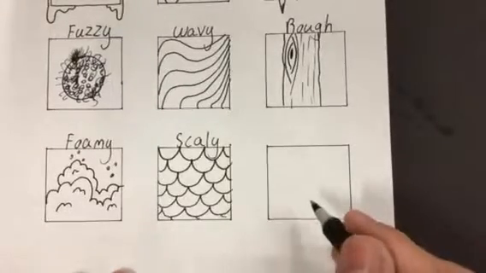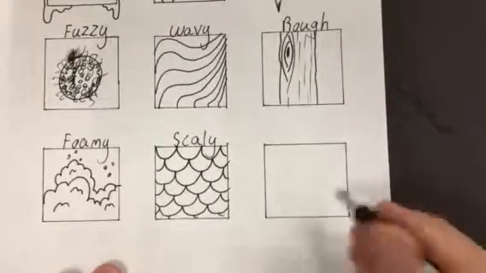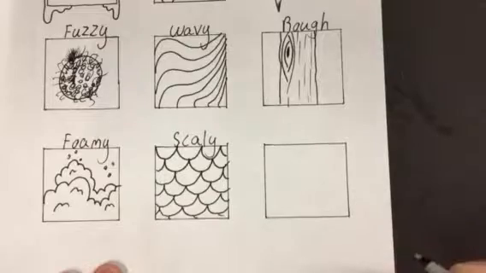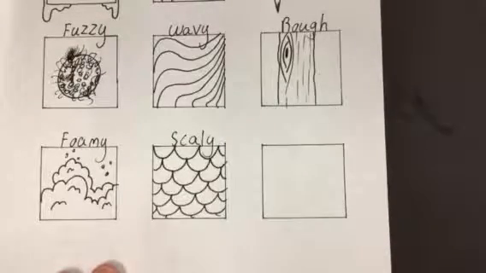And then you can do whatever you want for the last one. You could do a person with hair, could do something that's hairy, could do something that's soft, you decide.